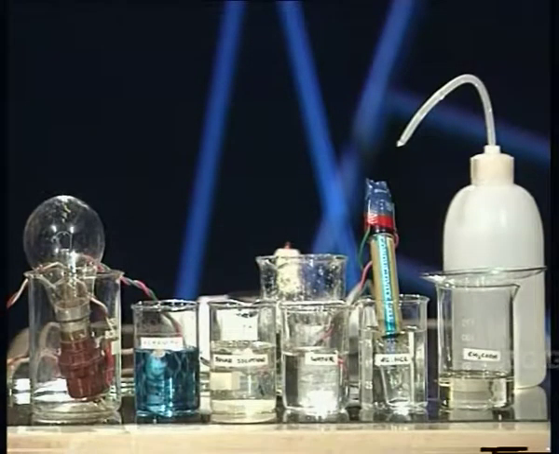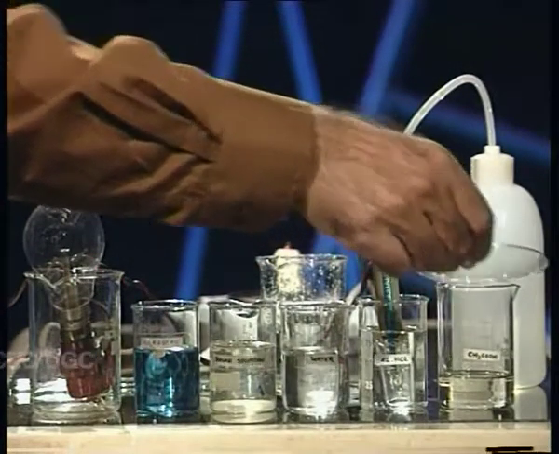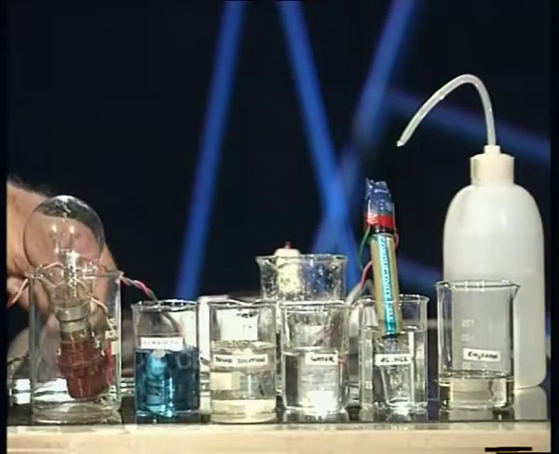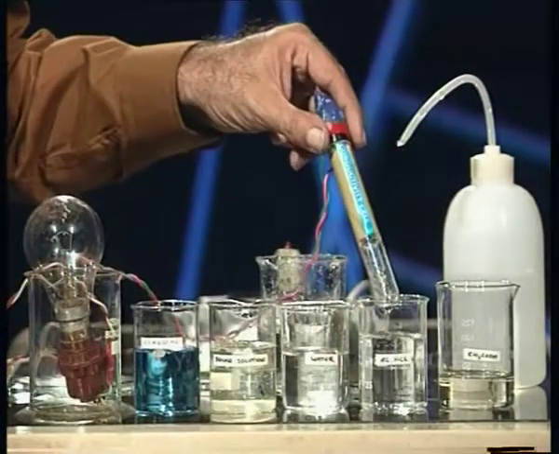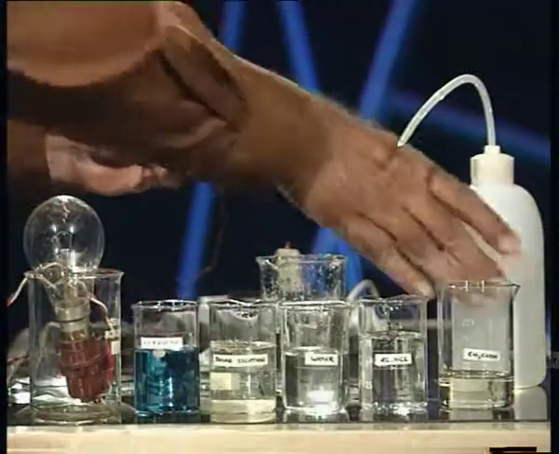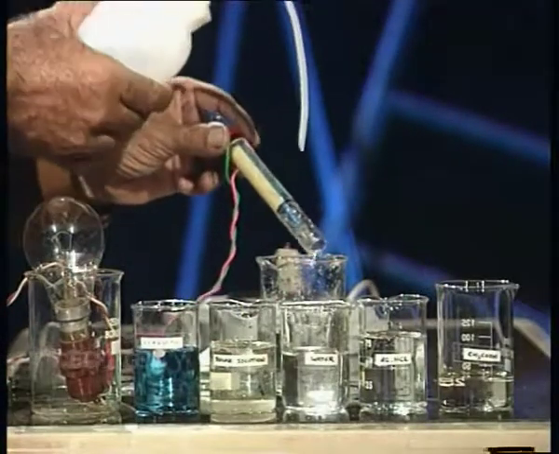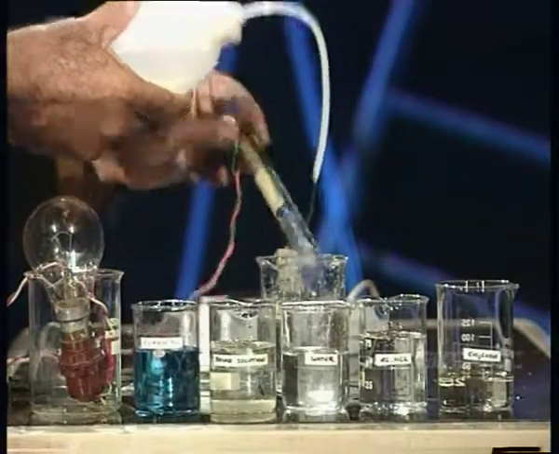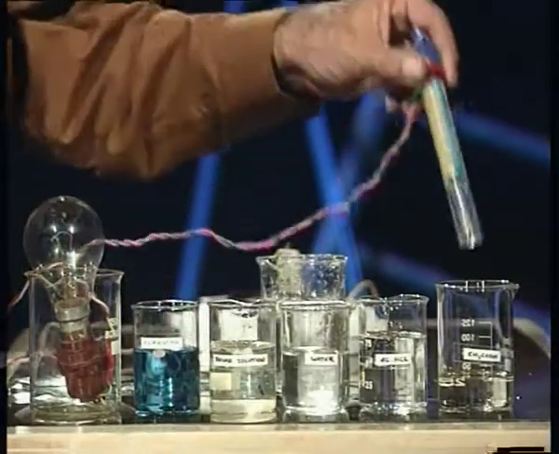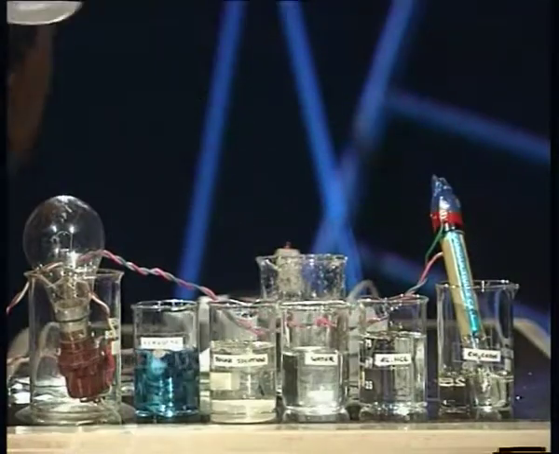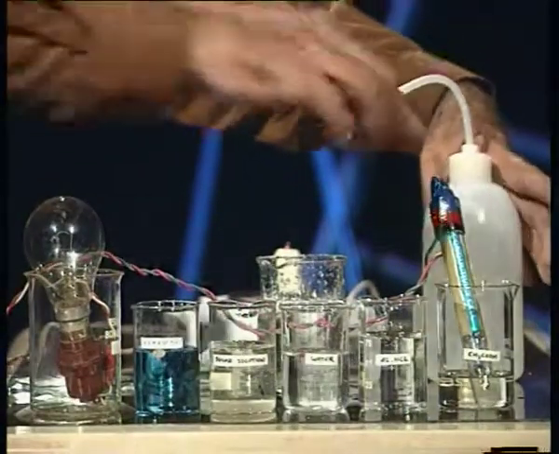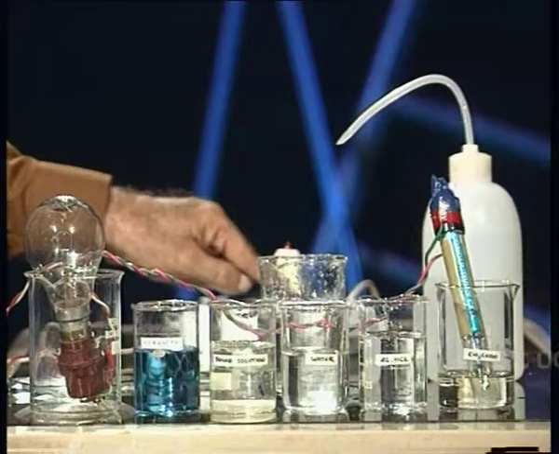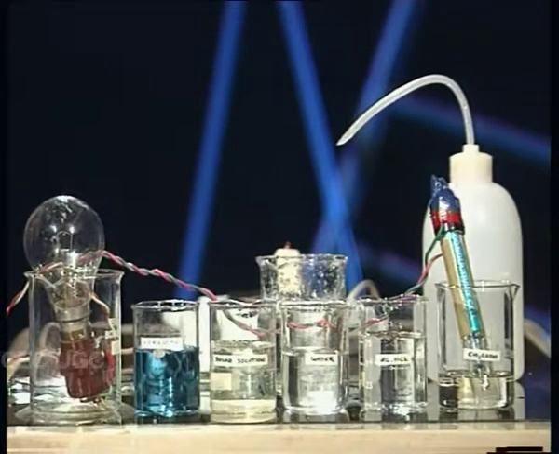Now, the final experiment of ours is placing the electrode in acetic acid. The electrode is in the acetic acid. Switch on.